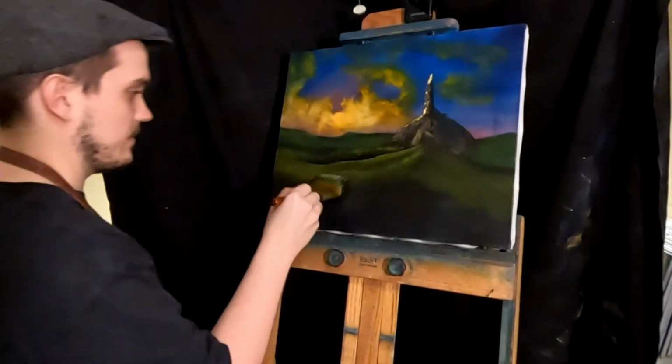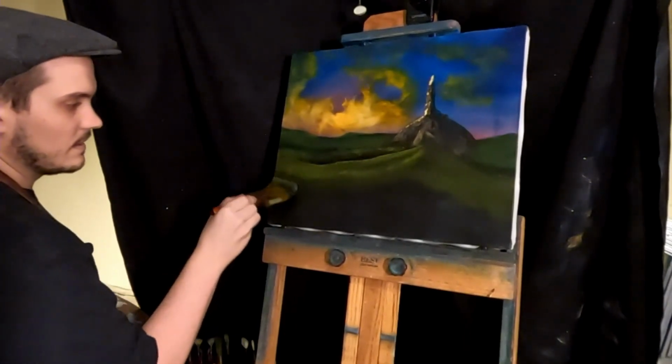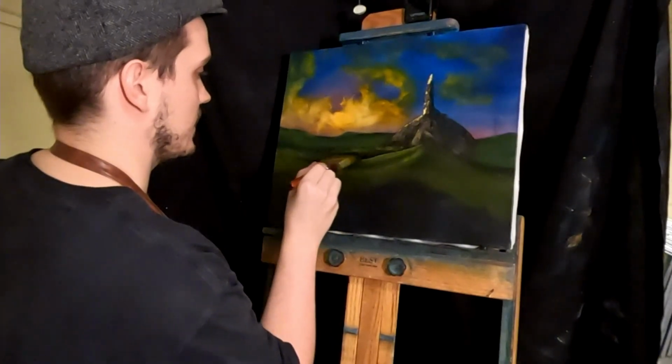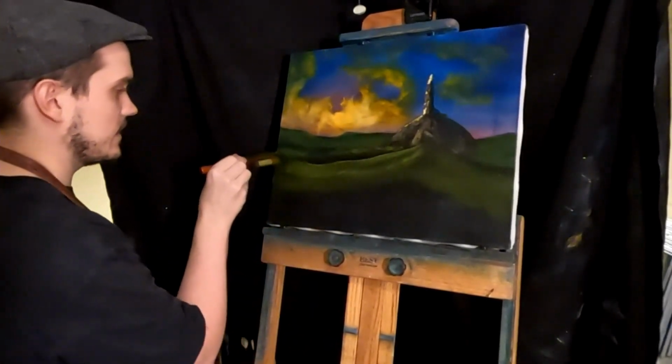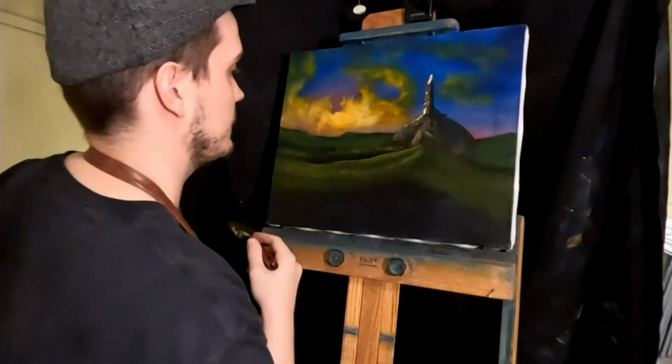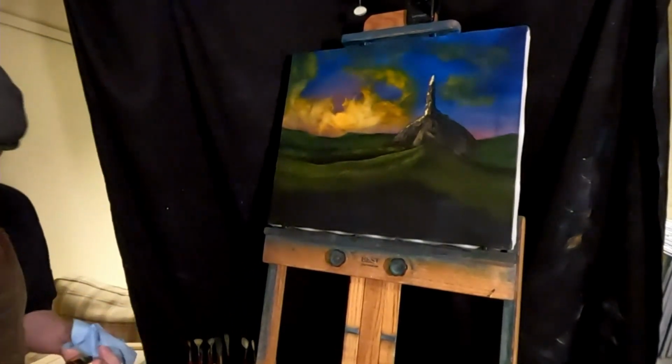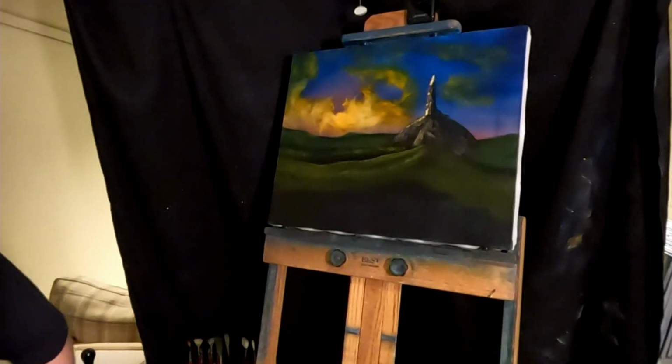And down here, we'll tap it out. And I do kind of want to blend that in just a little bit. Just tap it in between. There we go. And at the bottom, let's throw in a bunch of tall grass and bushes.